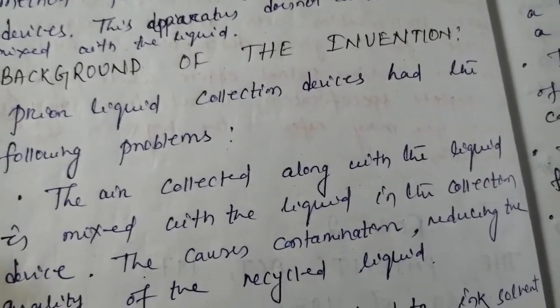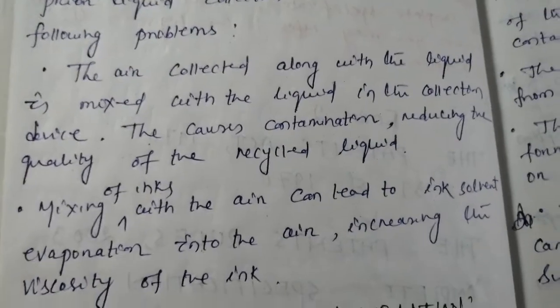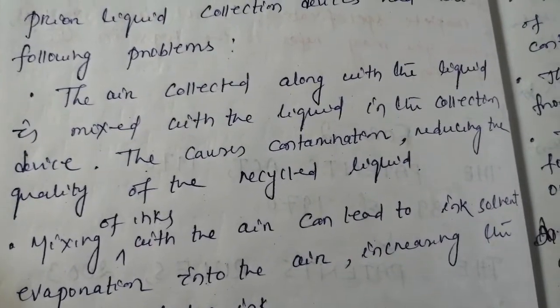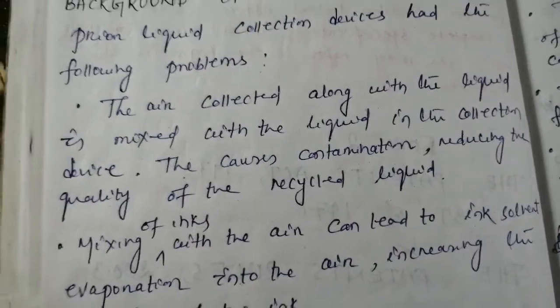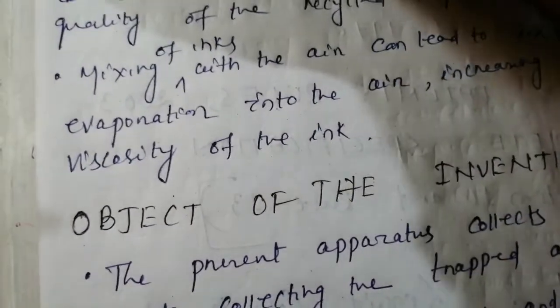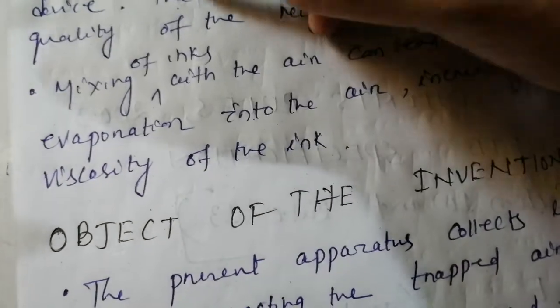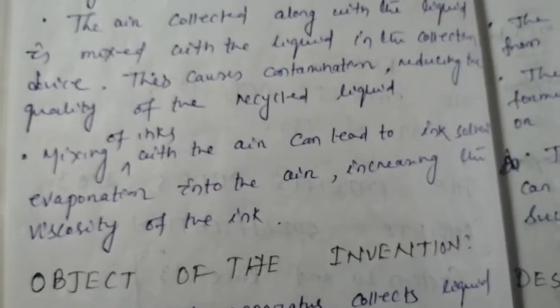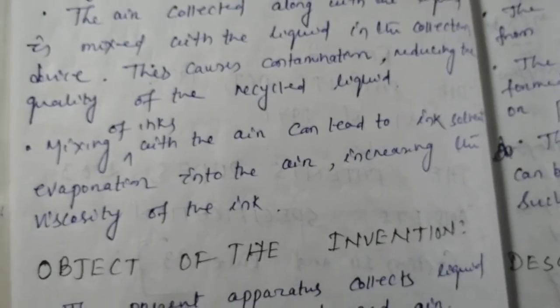Prior liquid collection devices had the following problems. Number 1, the air collected along with the liquid is mixed with the liquid in the collection device. This causes contamination, reducing the quality of the recycled liquid. Next, mixing of inks with the air can lead to ink solvent evaporation into the air, increasing the viscosity of the ink.